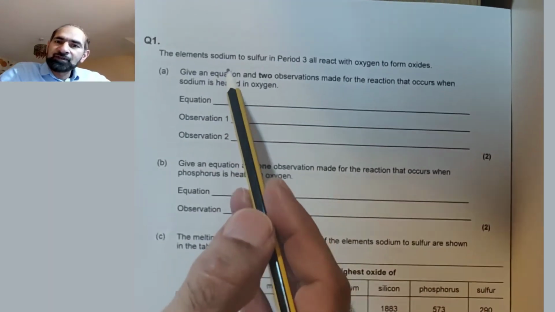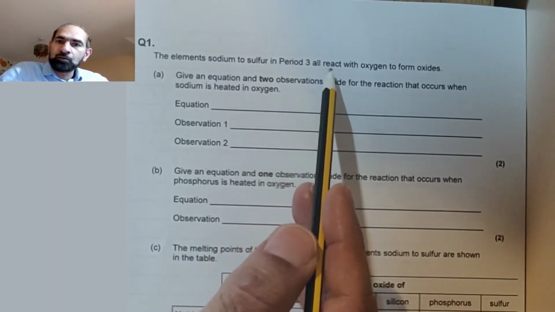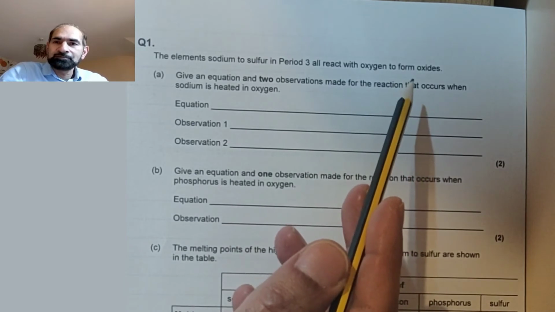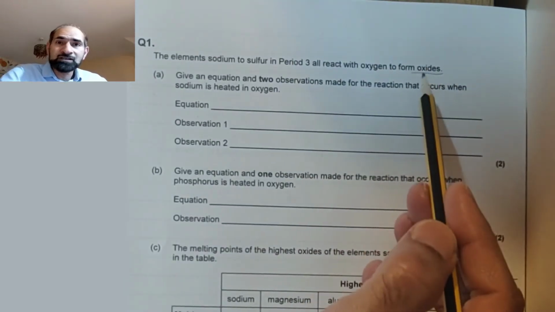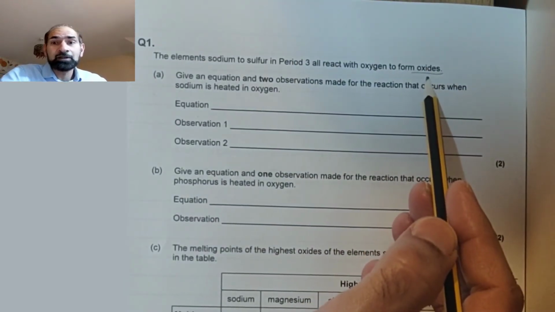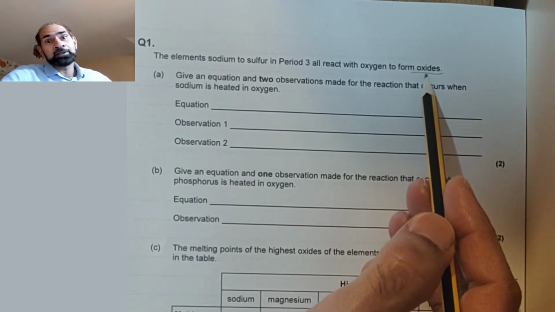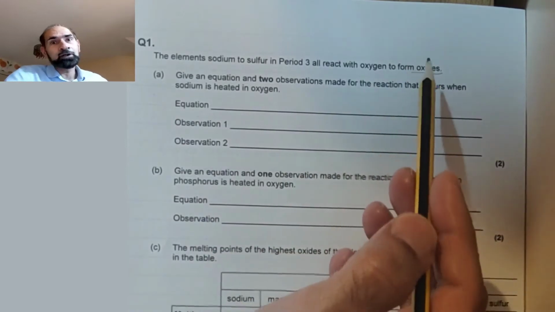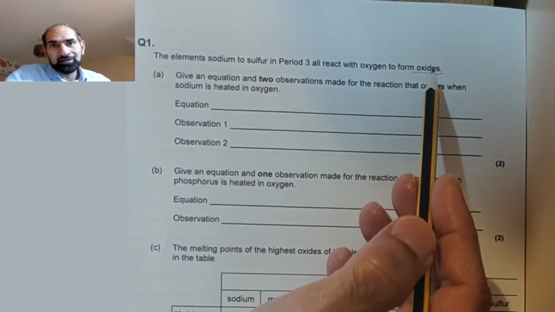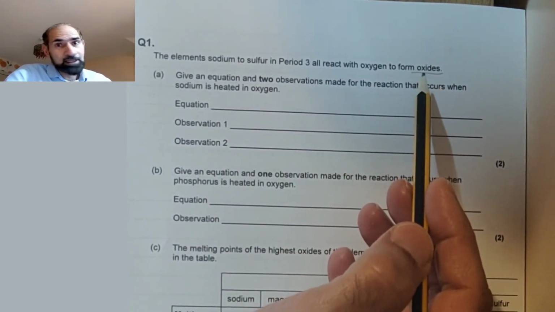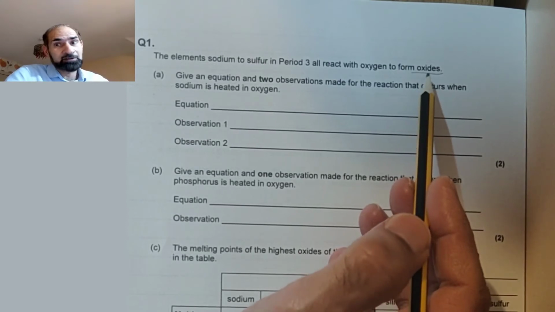Okay, the elements sodium to sulfur in period 3 all react with oxygen to form oxides. So this is all about oxides, and that's it. That's another issue. Yeah, students need to read the question. According to the examiners, students kept talking about elements rather than their oxides throughout this question. The question isn't about elements, the question is about oxides.